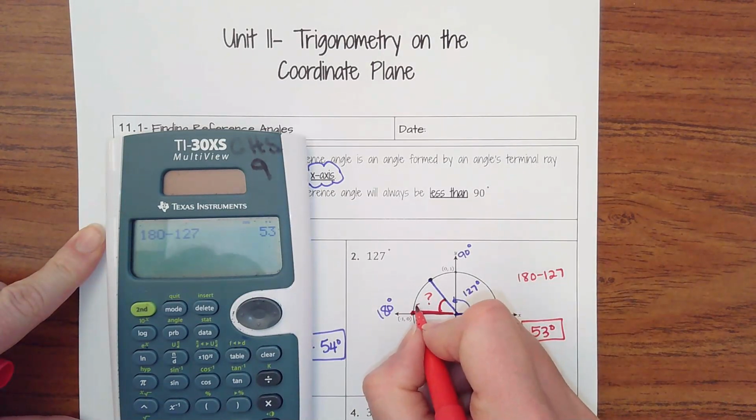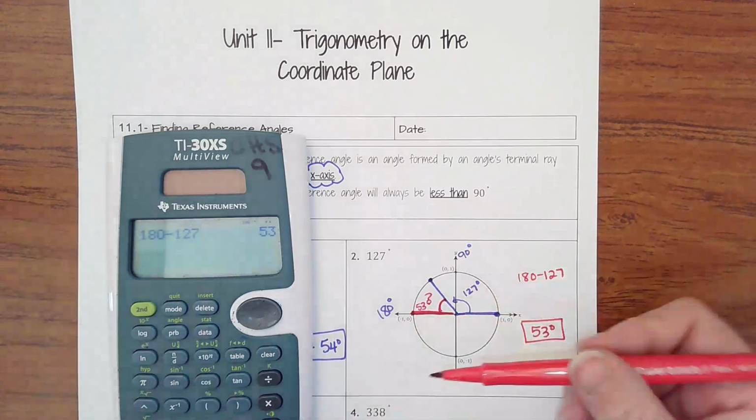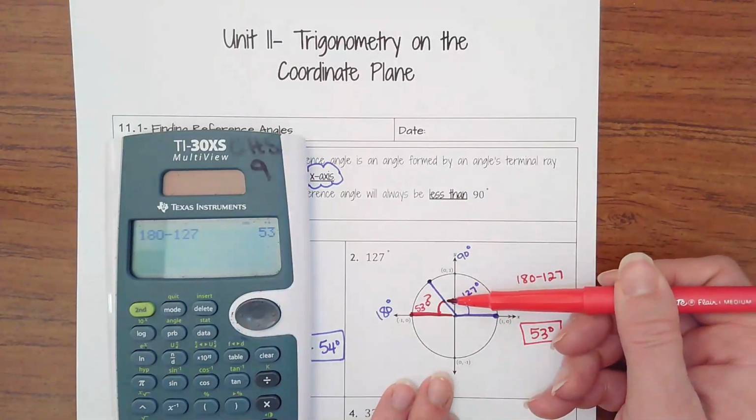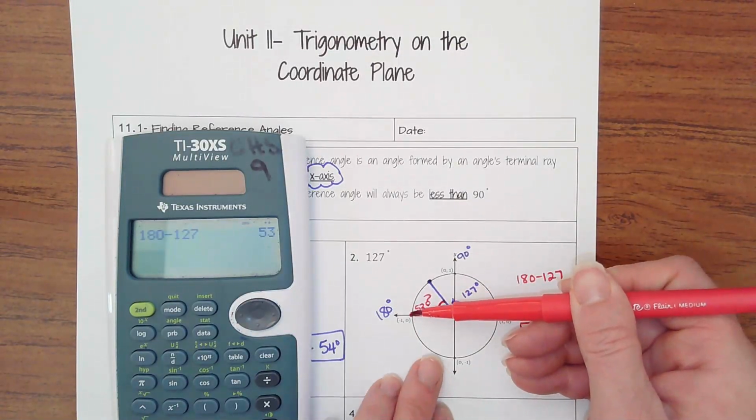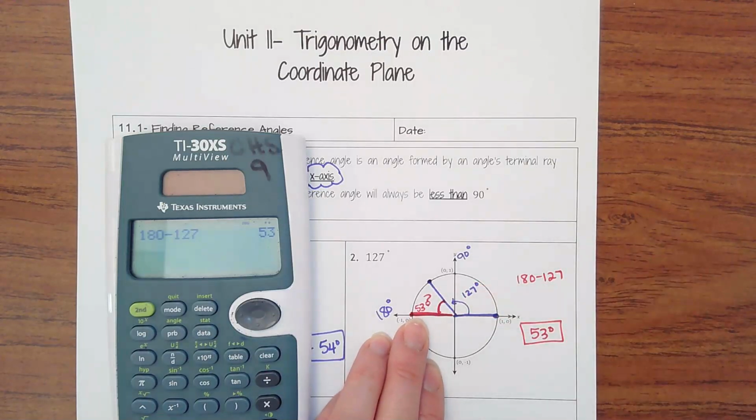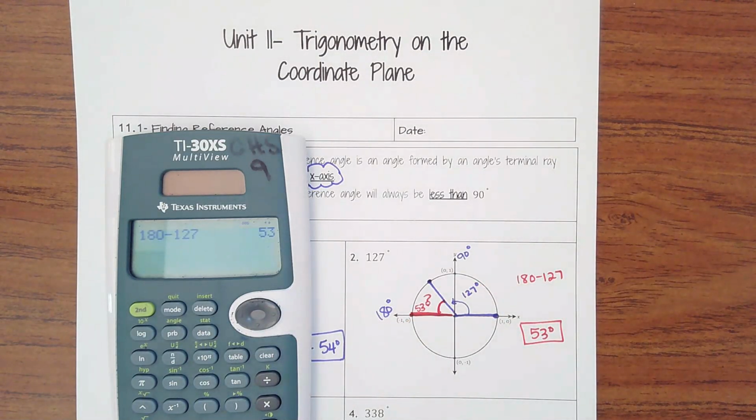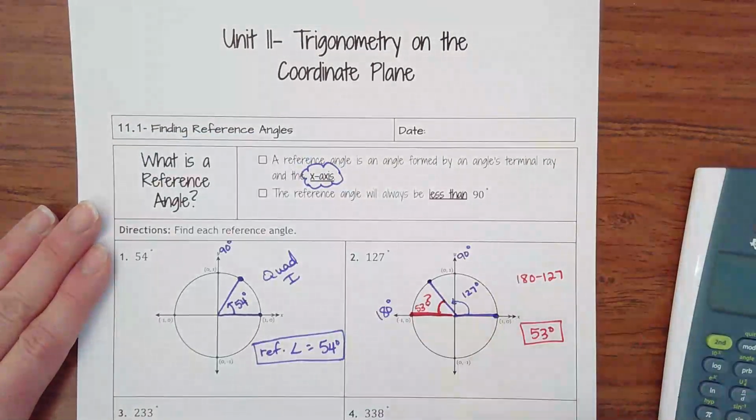So right here, this is a 53-degree angle. It's like a section, like this is half a pie. 127 was here, 180 is here, so I subtract them to get the difference. And again, it should be less than 90 degrees because we're always within one of these quadrants.